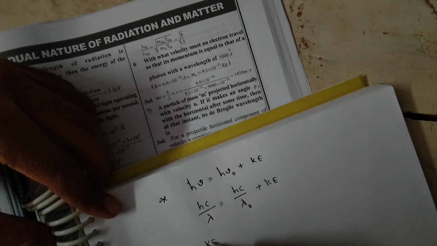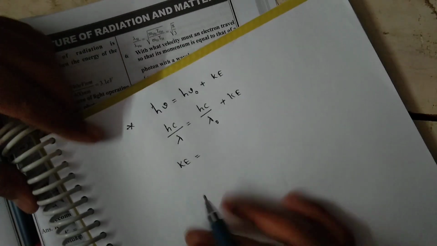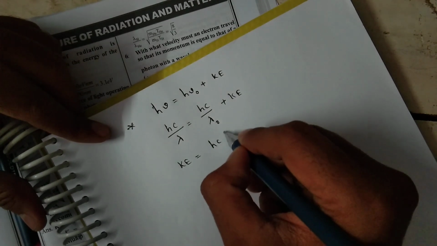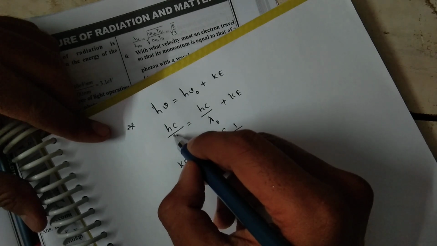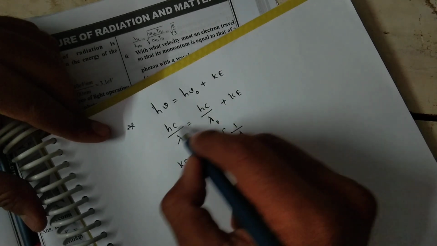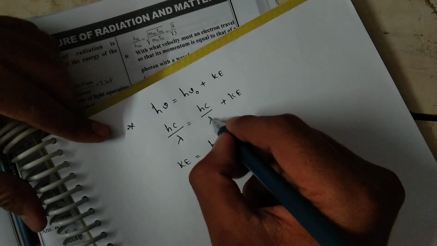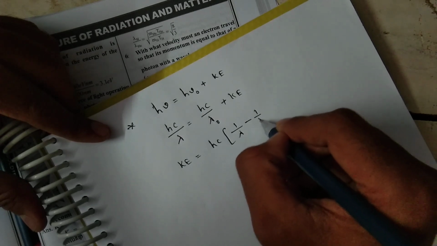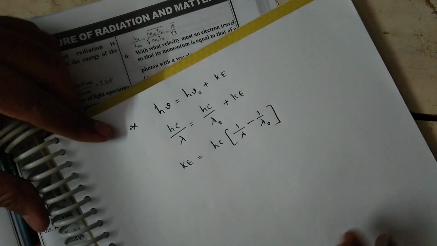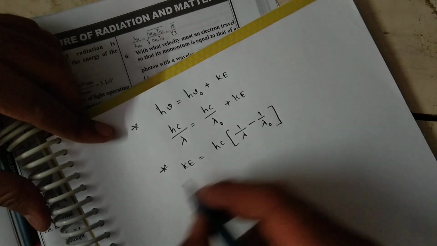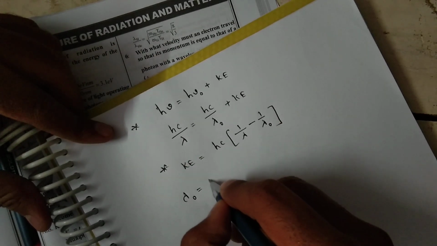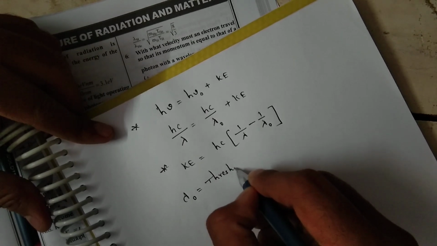KE is equal to Hc into 1 by lambda. If you take this to this side, minus, Hc is common in both. So 1 by lambda minus 1 by lambda naught. This is another formula. What is lambda naught? Lambda naught is called threshold wavelength.